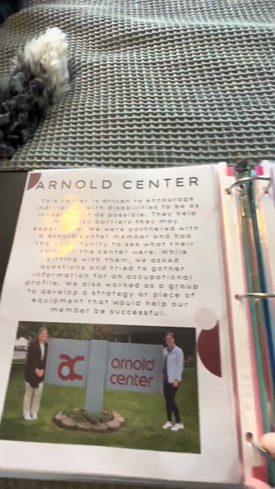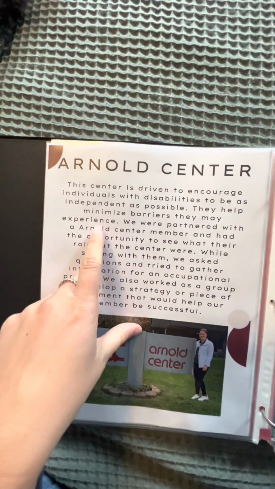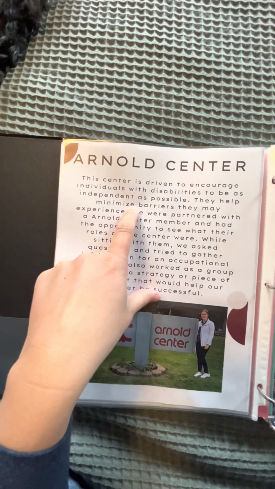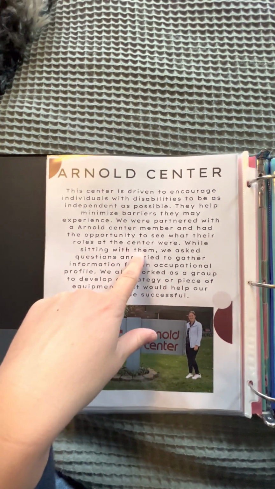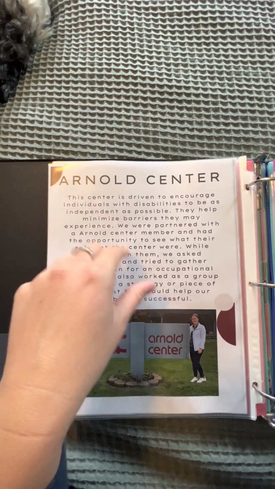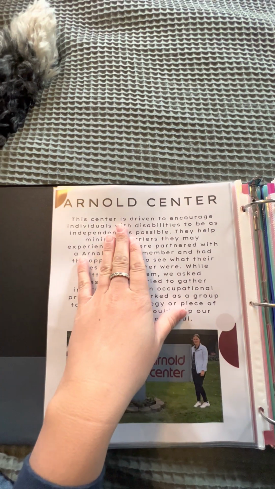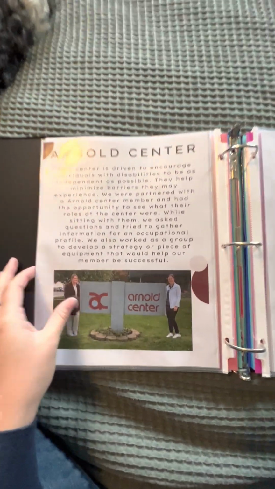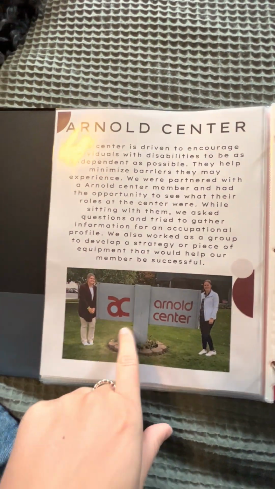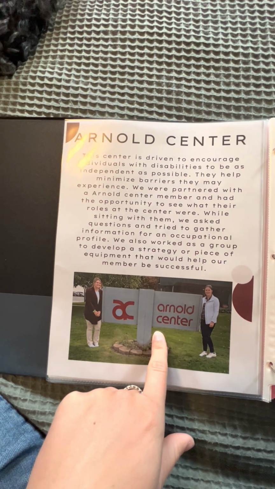Arnold Center, kind of the same thing. I gave a little description of what the Arnold Center does, and then I went into what we did. So if someone didn't know what the Arnold Center was, they could get the gist by just reading the little blurb I have on this. And then I included a picture in front with the Arnold Center sign.